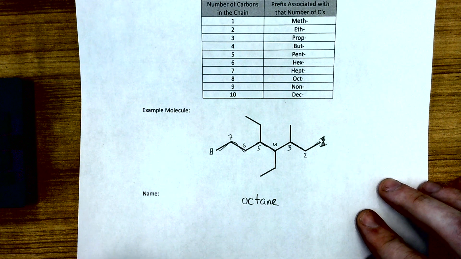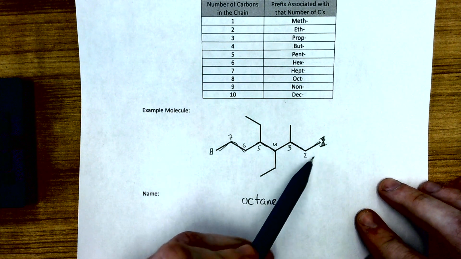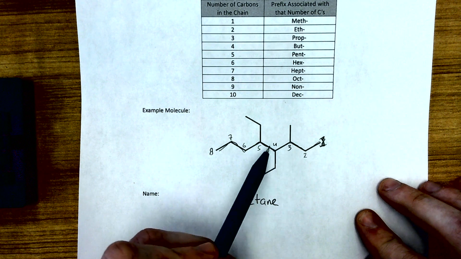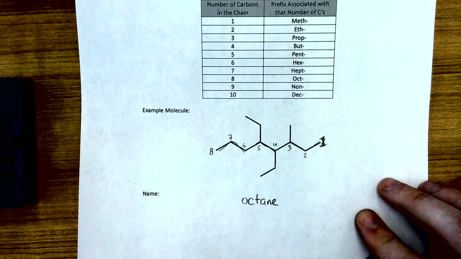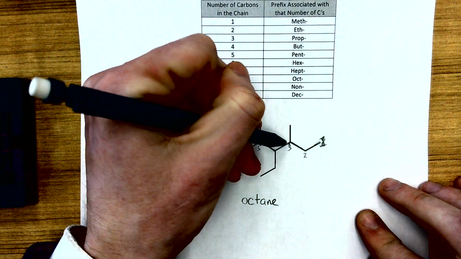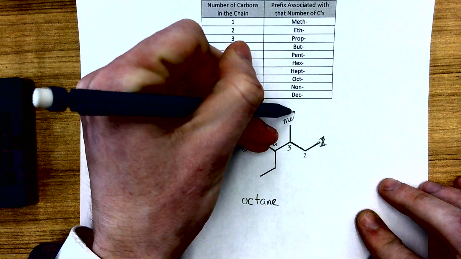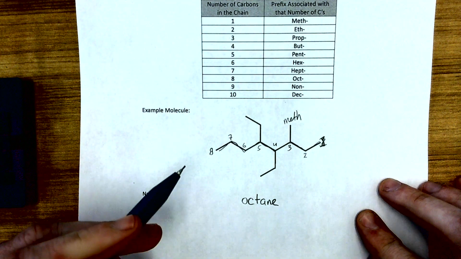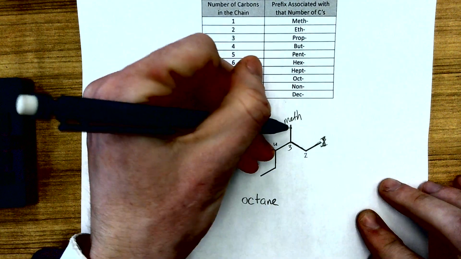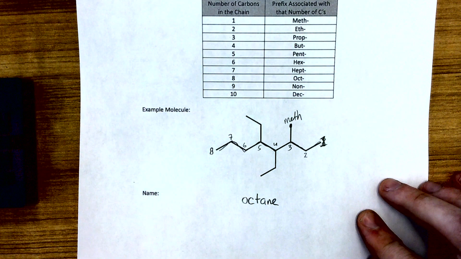And when we're naming this, we're going to figure out what these branches are first, because they have to go in alphabetical order. Coming out of the 3 is a methyl branch. And I know it's a methyl because there's only one carbon. There are no angles.